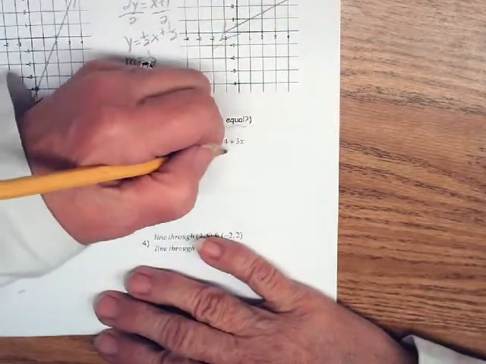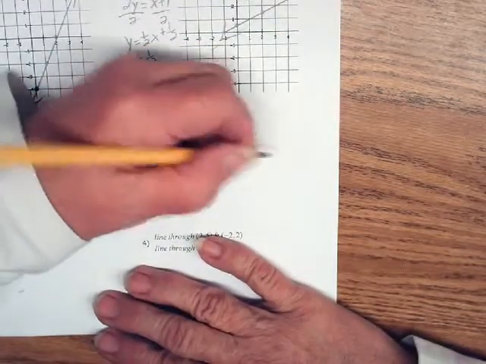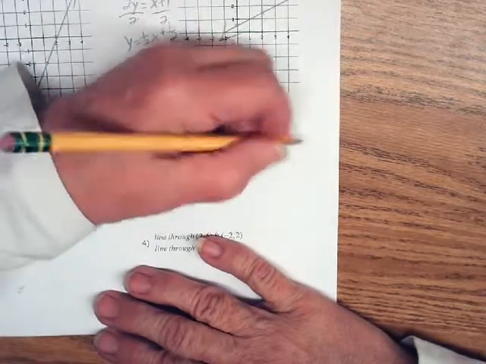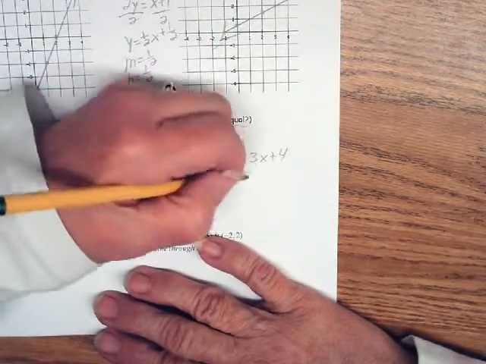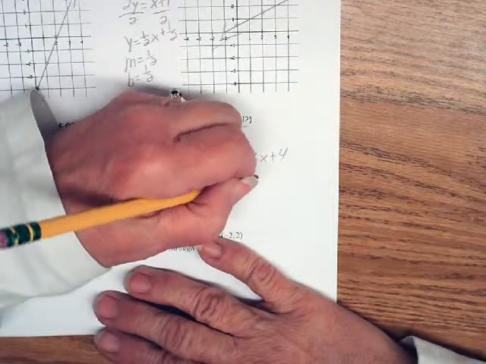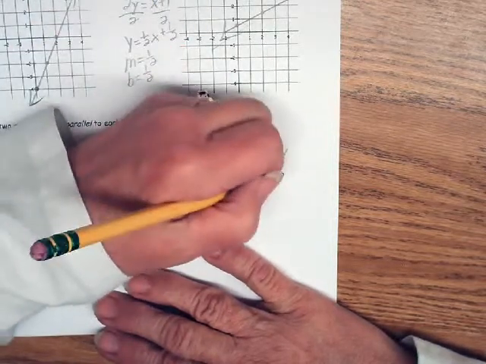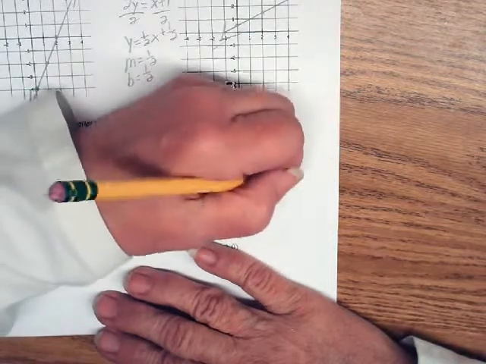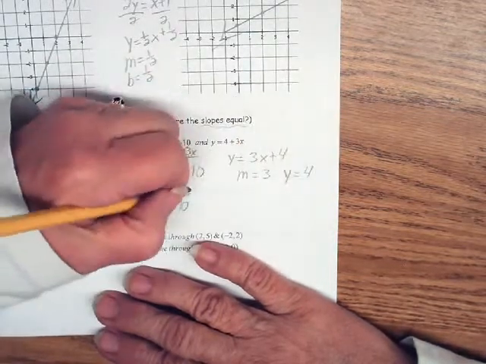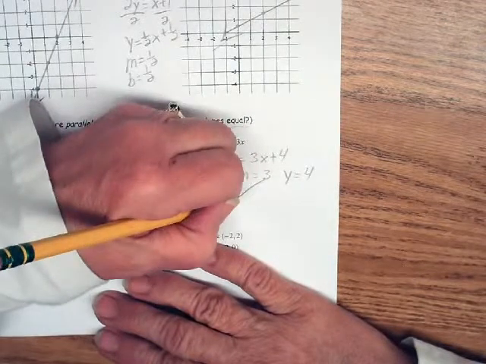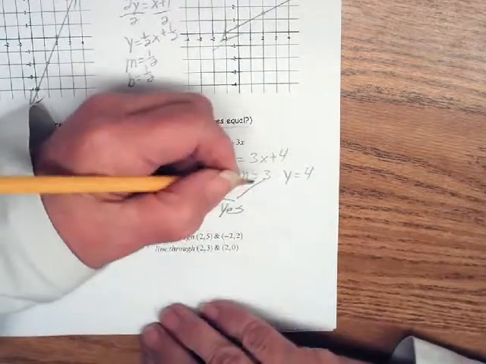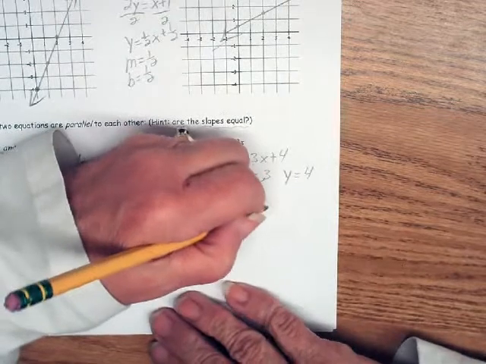Now on this one, y equals 3x plus 4. The slope again is 3, and the y-intercept this time is 4. That means the slopes are the same, which means, yes, they are parallel.